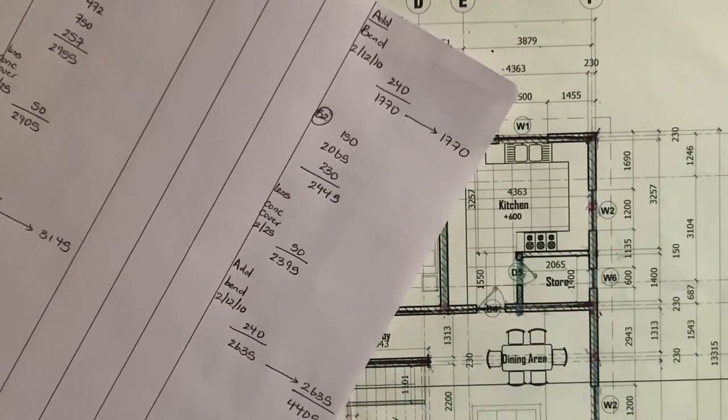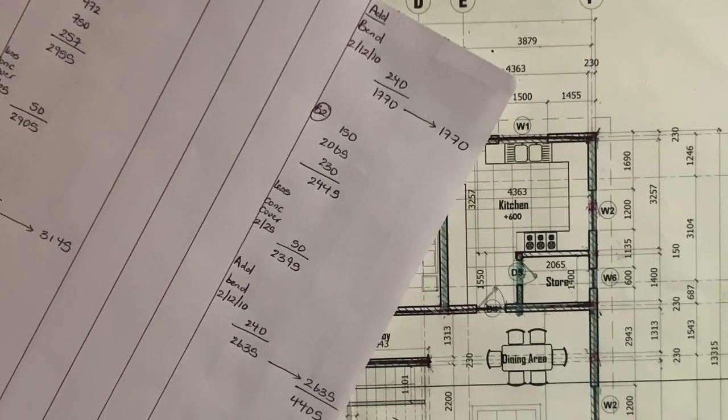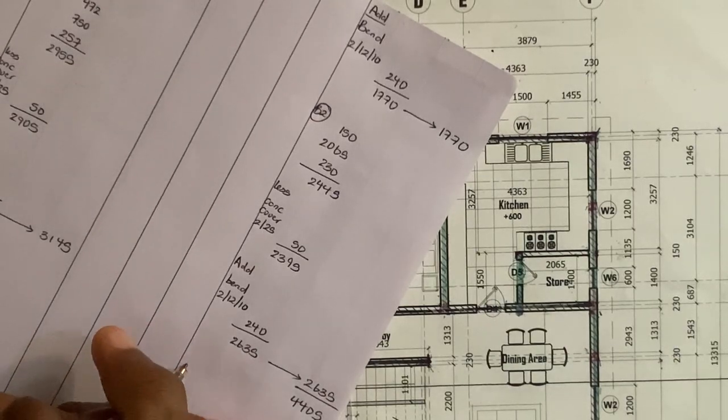So this is the total length of reinforcement that we're going to be needing for the horizontal 150 mm lintels. So we'll add the horizontals and the vertical reinforcements together to get the total length of reinforcement inside the 150 mm lintels.